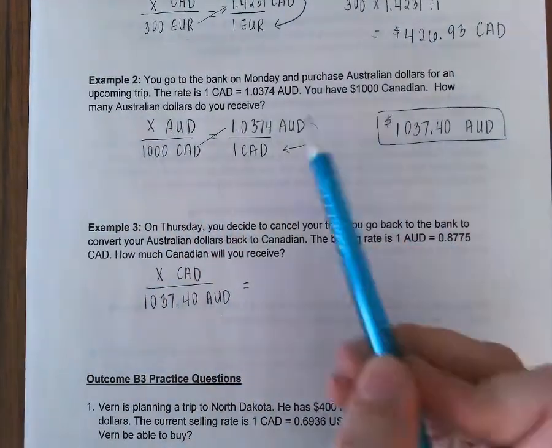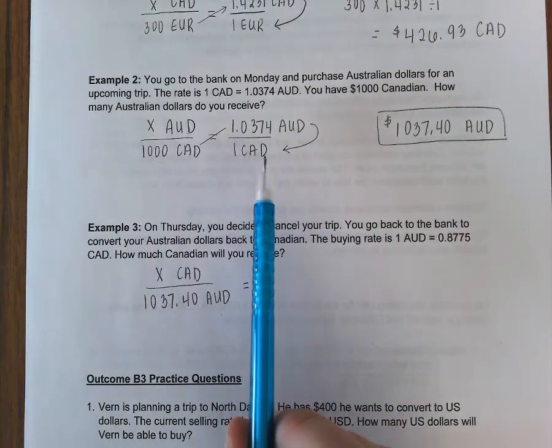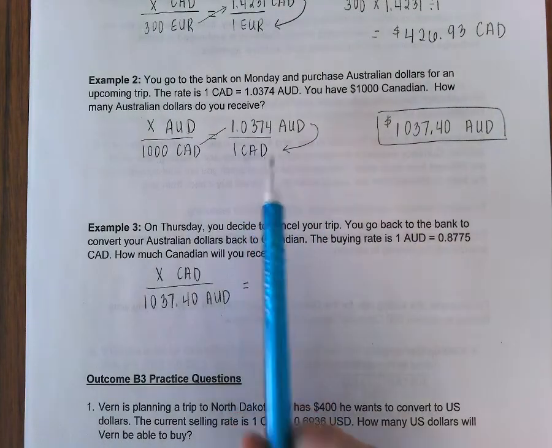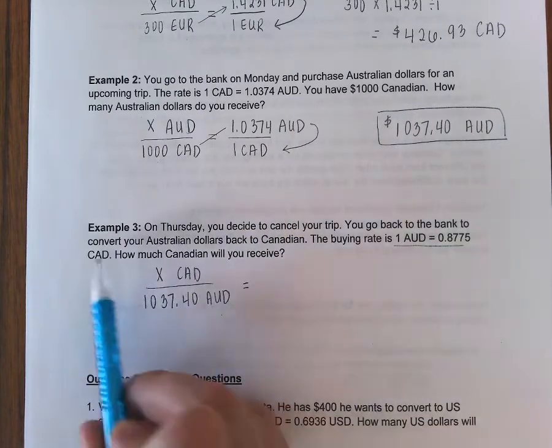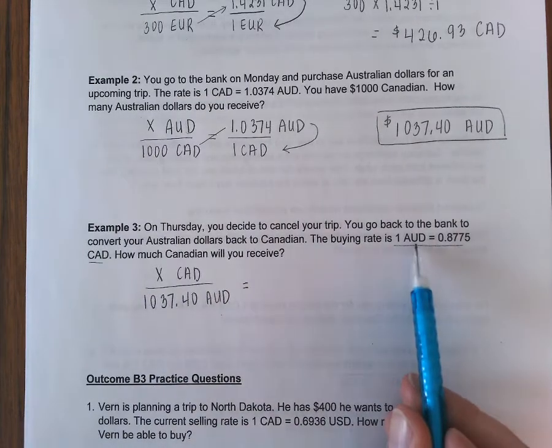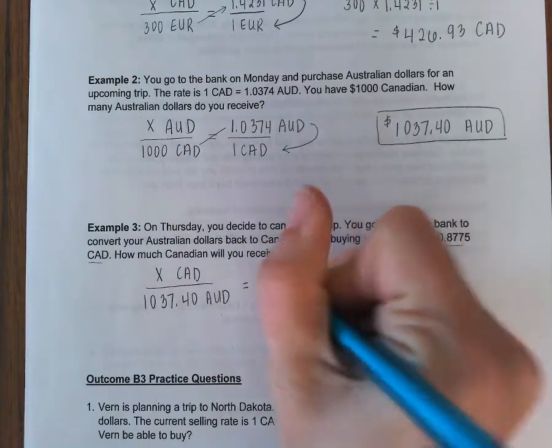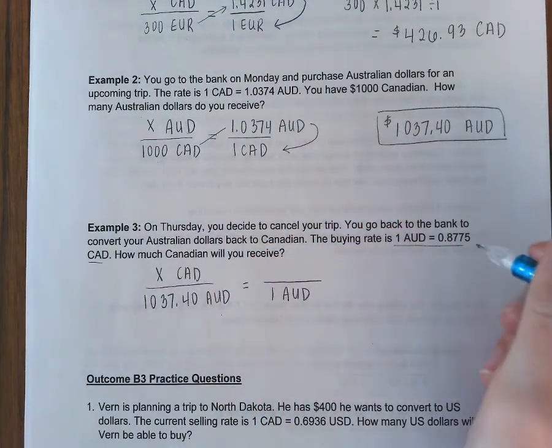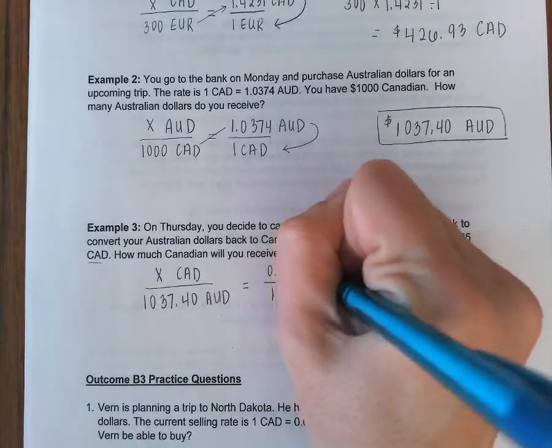Now I'm not going to use the same rate from above because this was the rate at which you purchased the money. We now need to use the buying rate at which the bank is going to buy the currency back from you. And that rate is that 1 Australian dollar is worth 0.8775 Canadian.